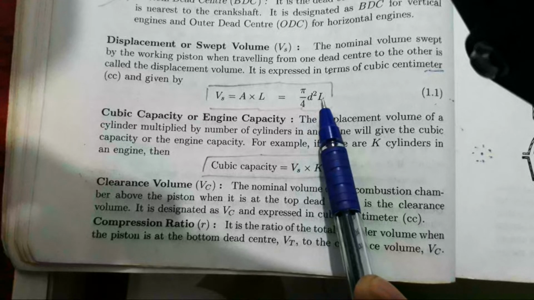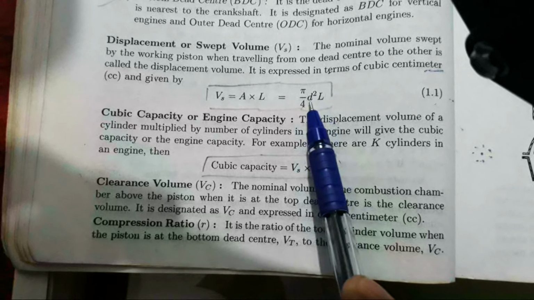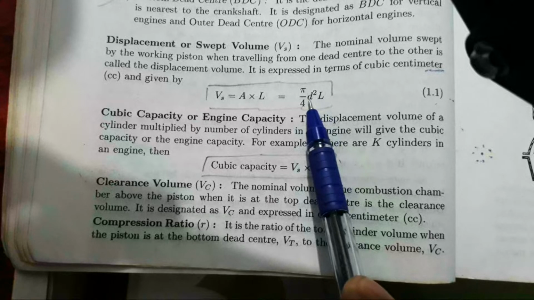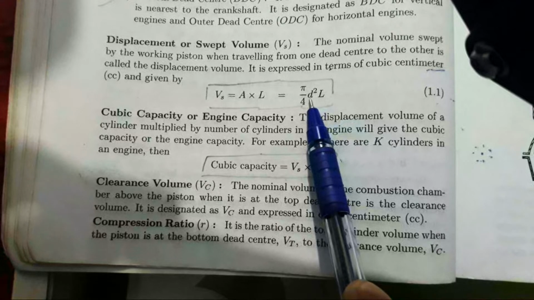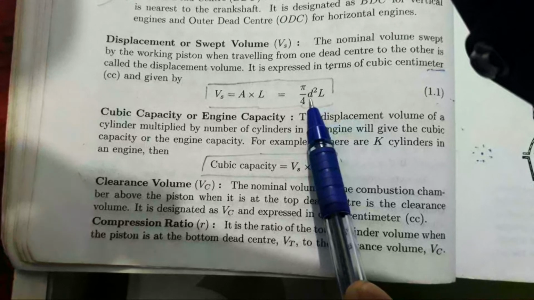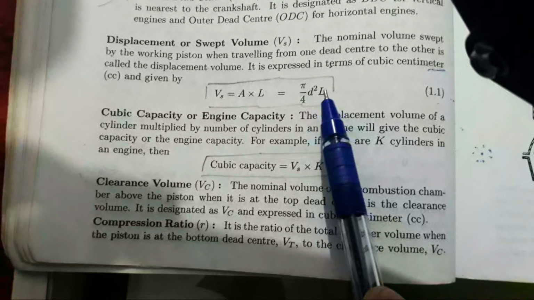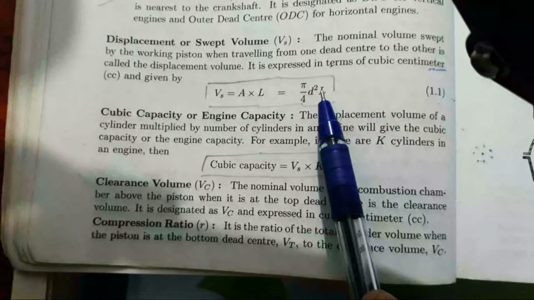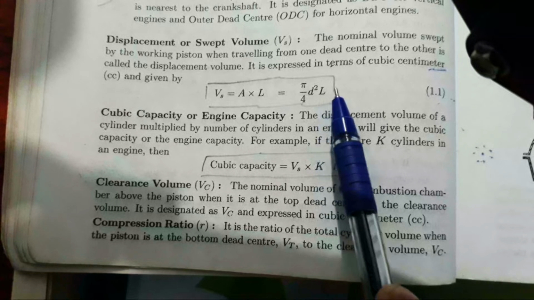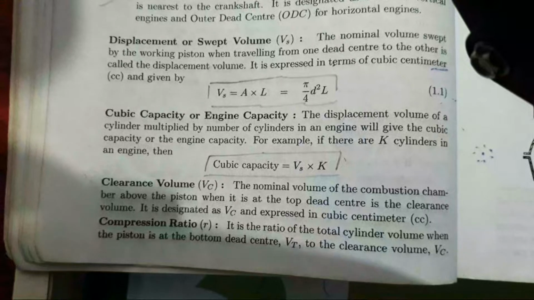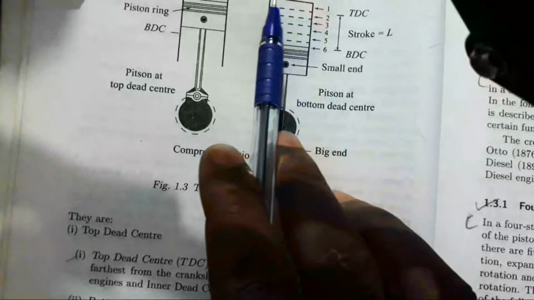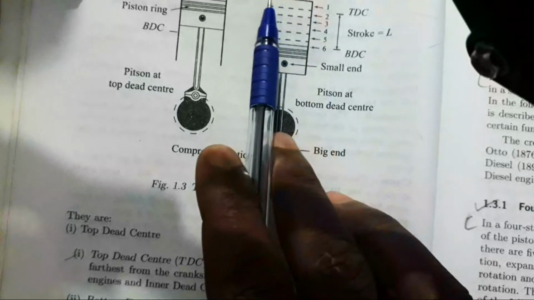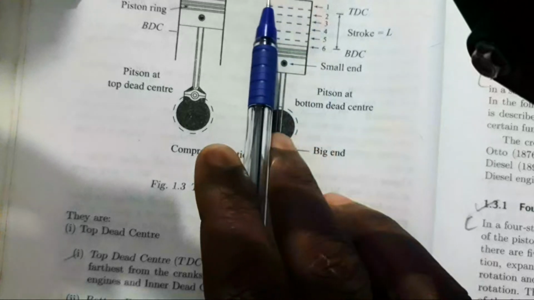L is the stroke length. d is the diameter of the bore, the piston diameter. You can see, this is the bore, this is also called diameter, from here to here.